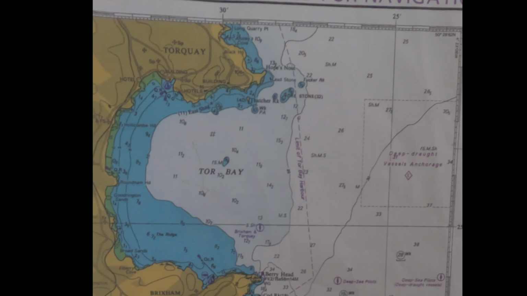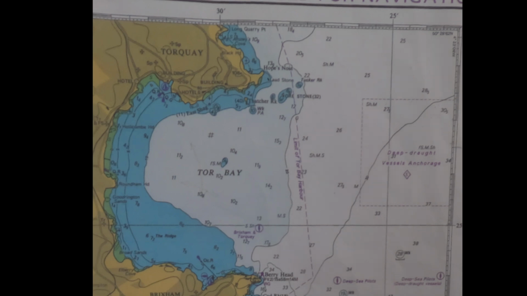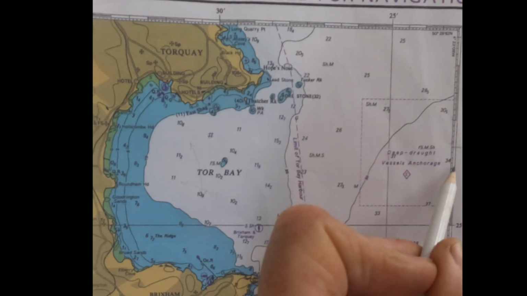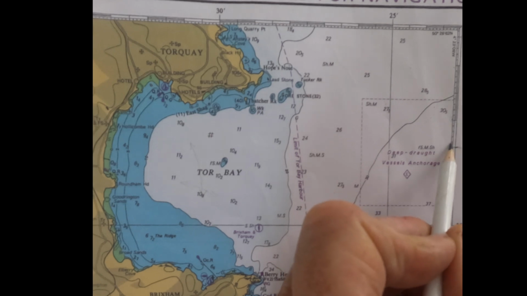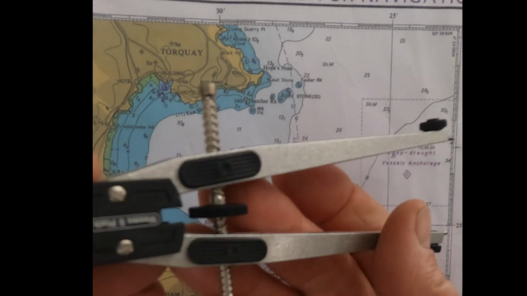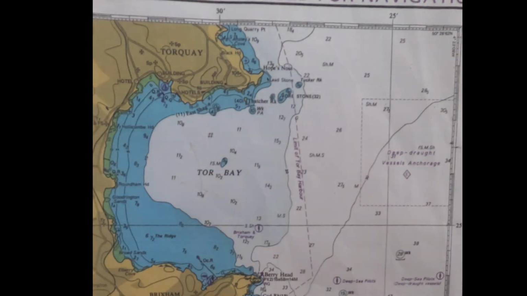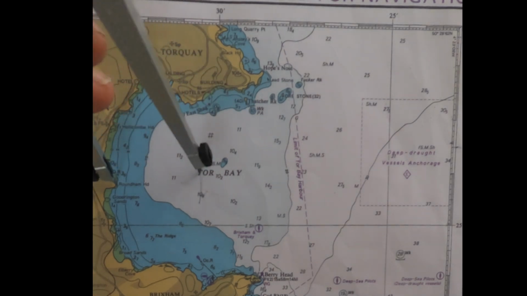So we've got the information from the radar and we're going to plot our position. So the VRM from Roundham Head was 1.57. If we look at the latitude scale on the edge of the chart, there's 1 mile, 2 miles, 3 miles, 1 mile, 1.5, 1.57 is going to be about there. So if we measure that with our dividers, 1.57 is there. We'll take it from Roundham Head and we'll mark the line here.